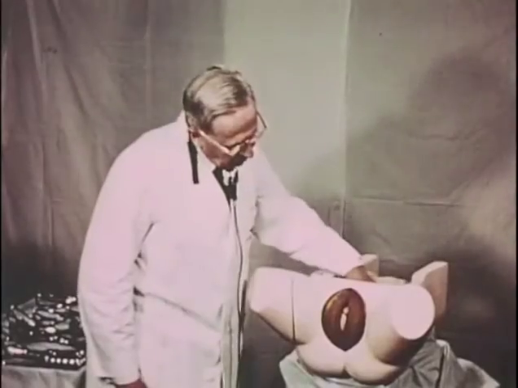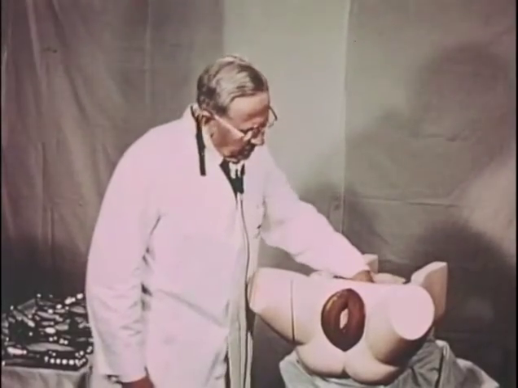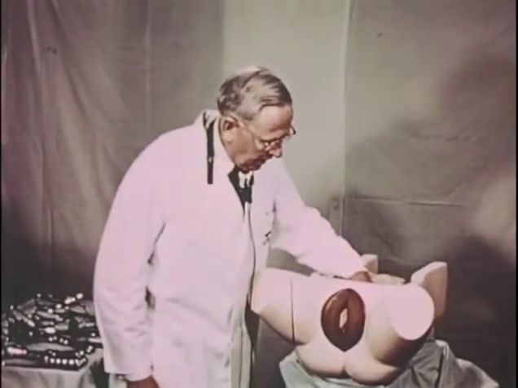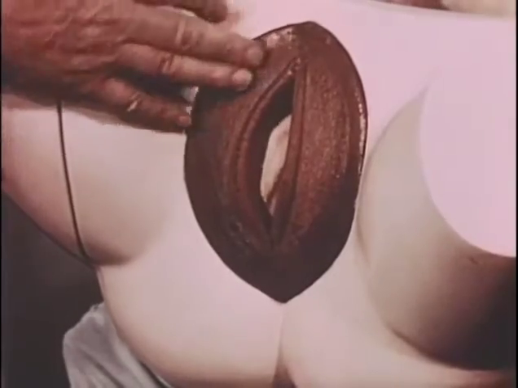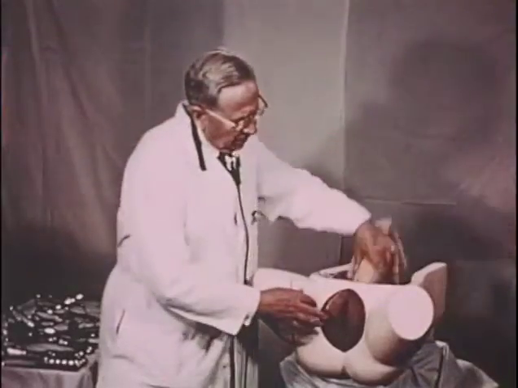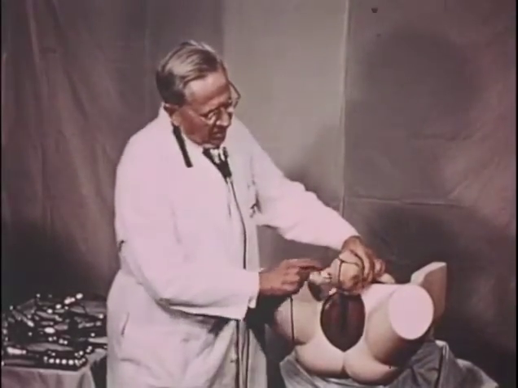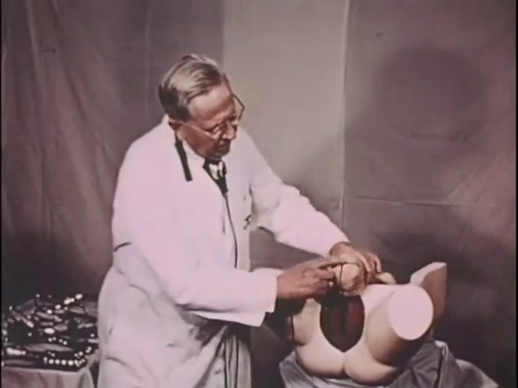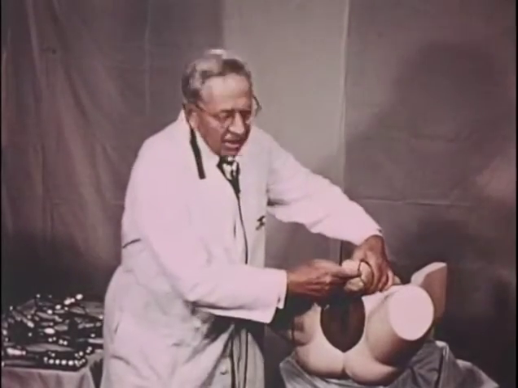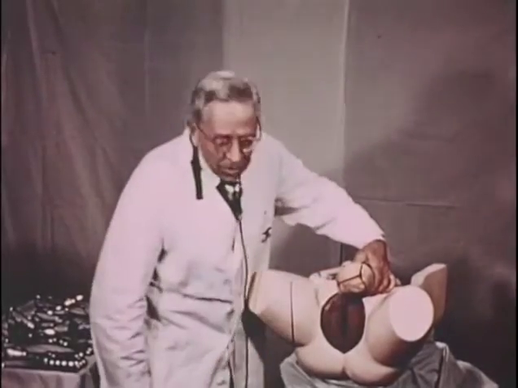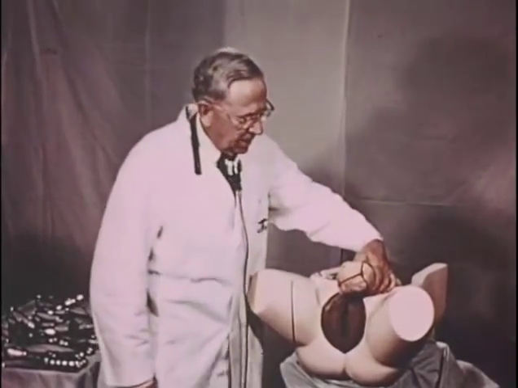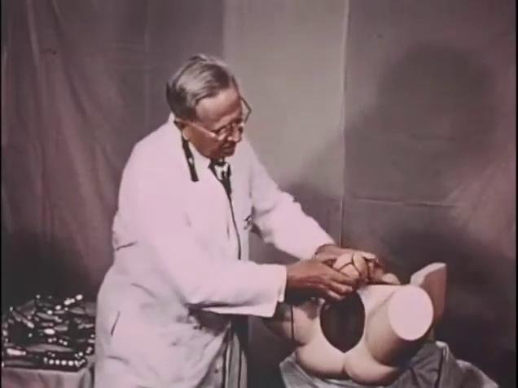A good anterior position. We register the degree of desirability of a good anterior position by its closeness to 12 o'clock. The further away from 12 o'clock that the posterior fontanelle lies, the less desirable is the location of the sagittal suture from the standpoint of being in an anterior position.